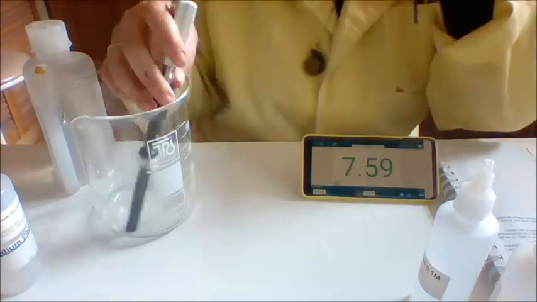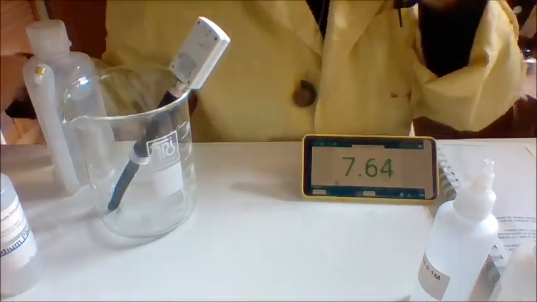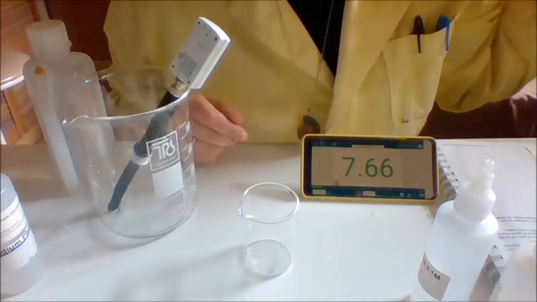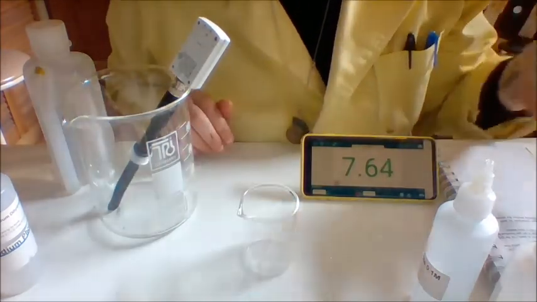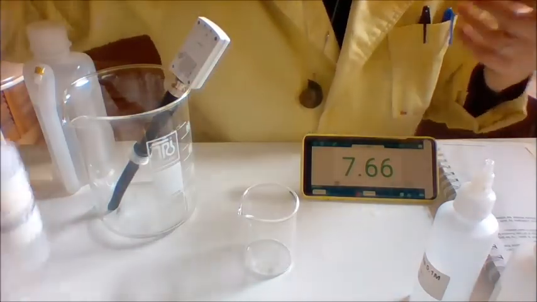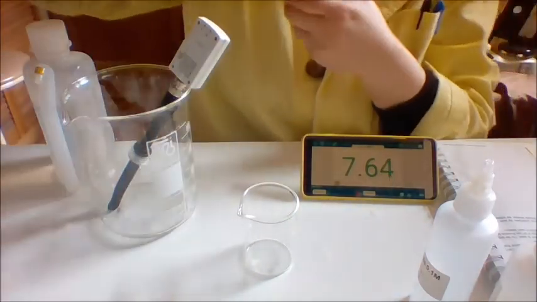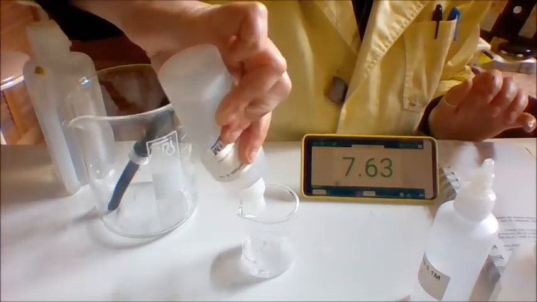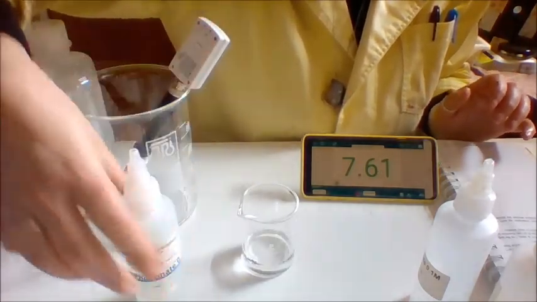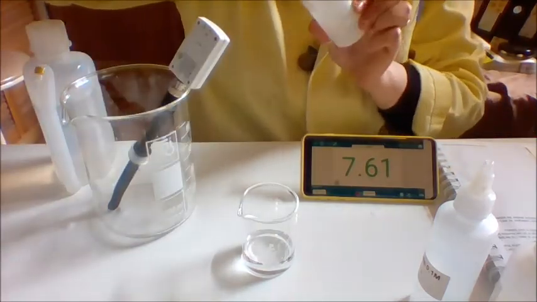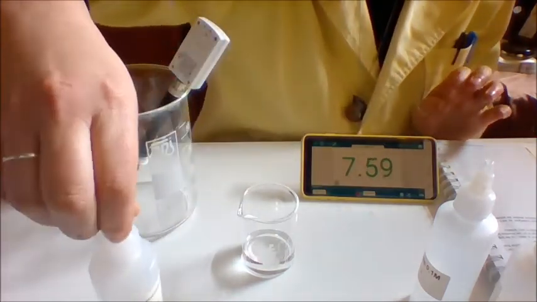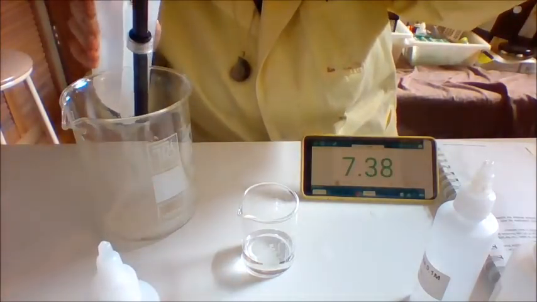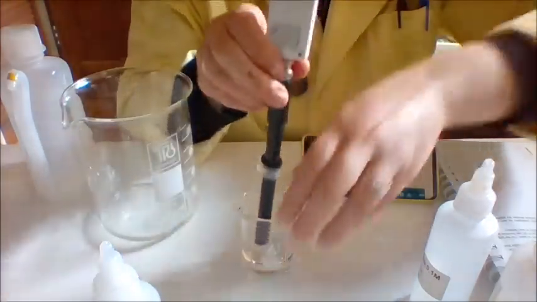Cool. Now for the last amphiprotic substance, I'm going to look at monosodium phosphate, or also called sodium dihydrogen phosphate. They all have multiple names, but this one has 2 hydrogens and 1 sodium. So again, hypothesize where you think the pH might be. Sodium dihydrogen phosphate. And then I'm going to measure it for you.